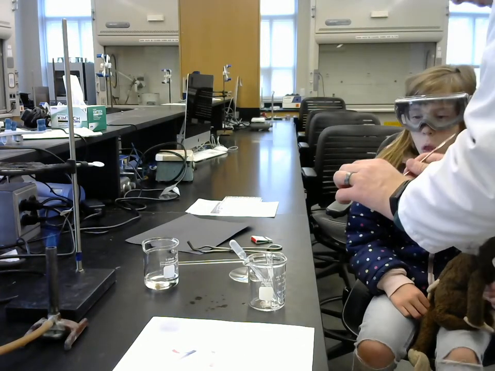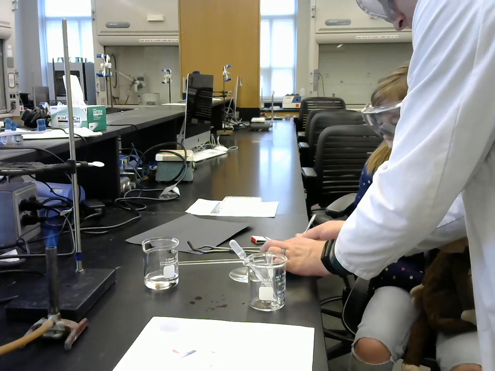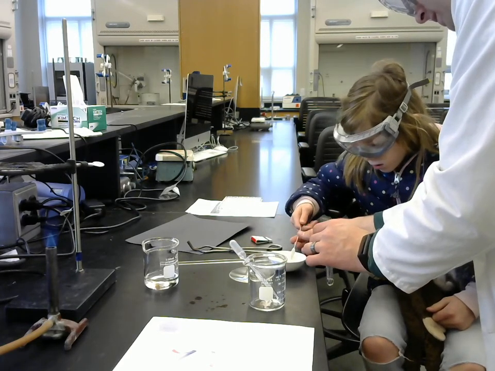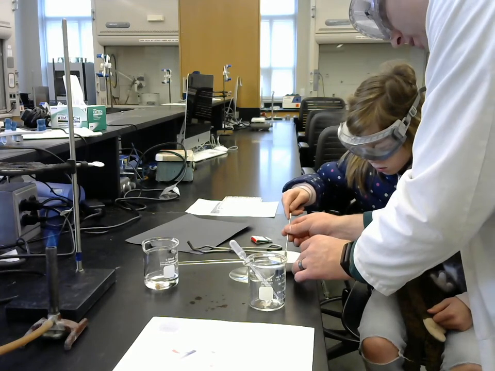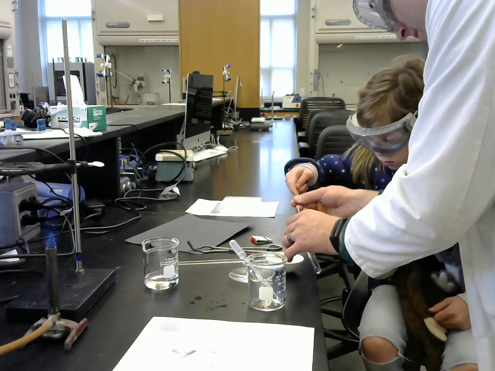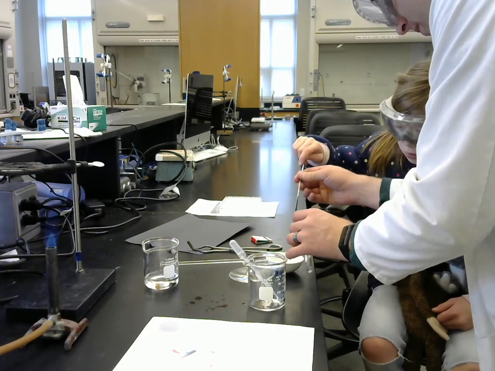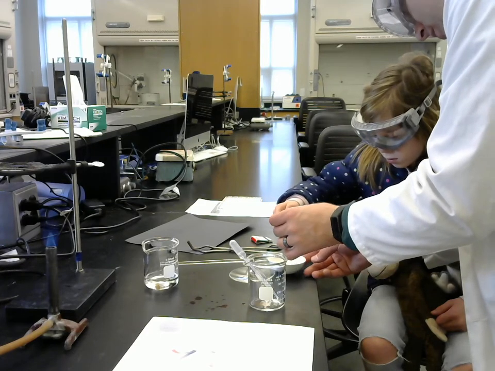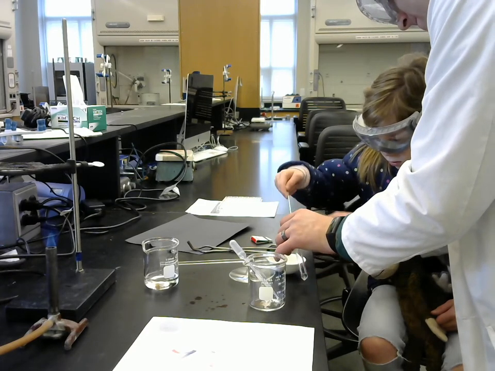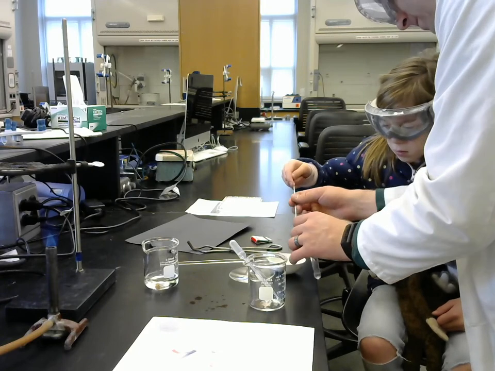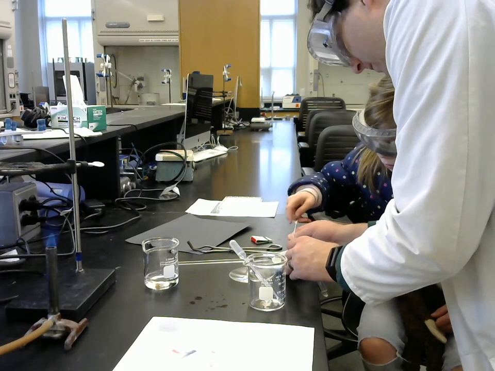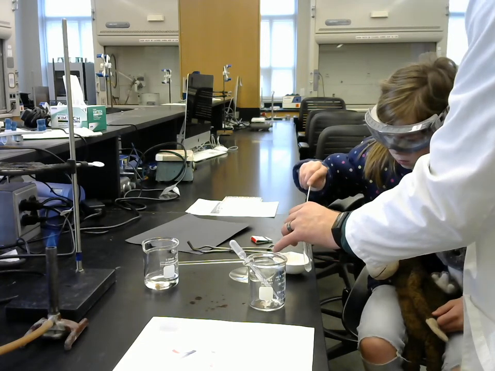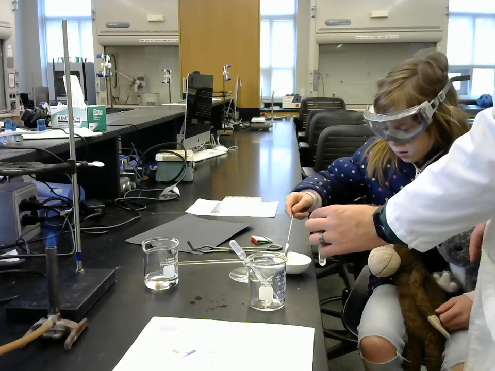So can you put about half of that into this test tube right here? Okay, so like, is that about half of it? At least half. Now you can use that to stir it a little bit.